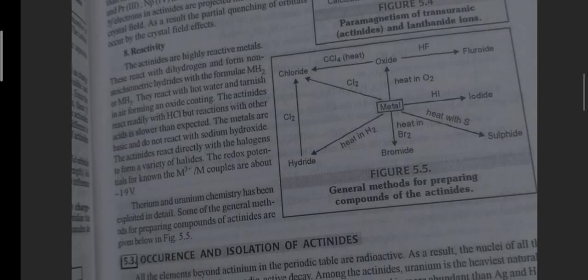Next property is their reactivity. The actinides are highly reactive metals. These react with dihydrogen and form non-stoichiometric hydrides with the formula MH2 or MH3. They react with hot water and tarnish in air, forming an oxide coating. The actinides react readily with HCl, but reaction with other acids is slower than expected. The metals are basic and do not react with sodium hydroxide.